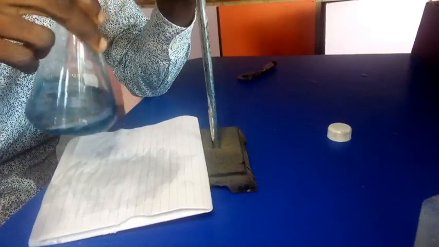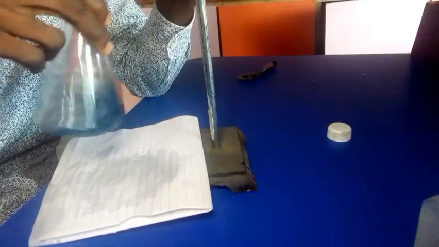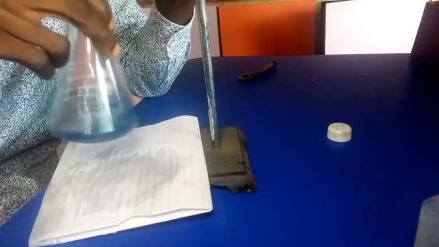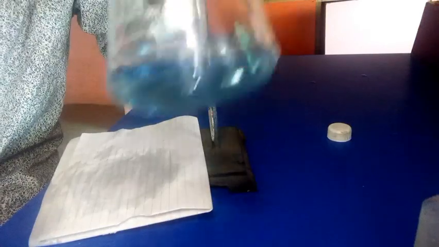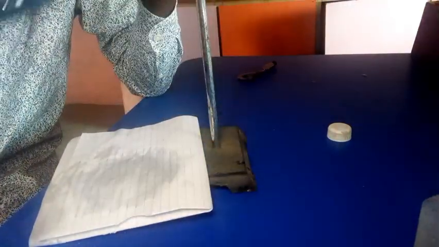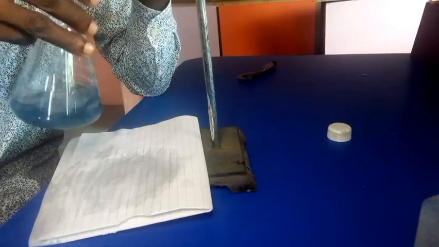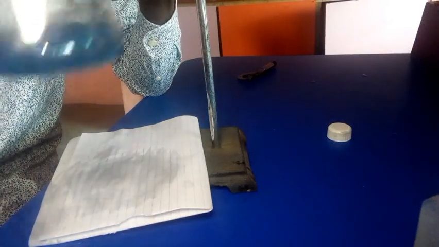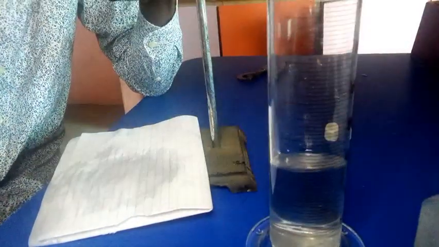Alright, I think we are getting close now. We are still on 25. Wow, I think the color change is there. Seems to appear blue. Okay, let's still put more. Yeah, we are still within the range. Now it has changed. So we have seen the color change. Let's try to pour into this and see the difference.